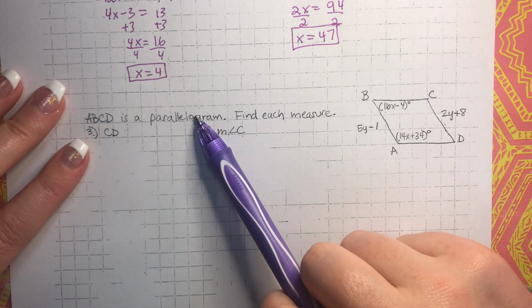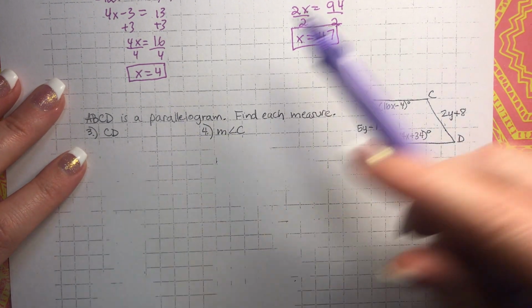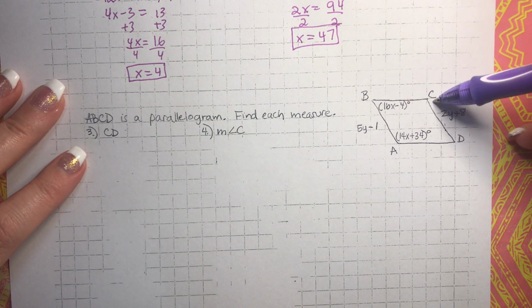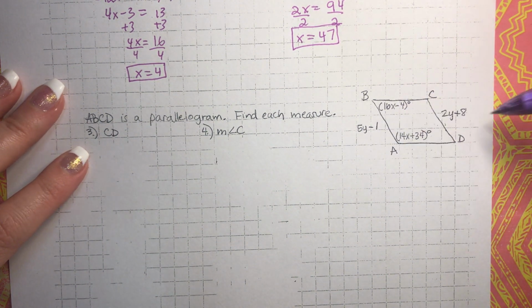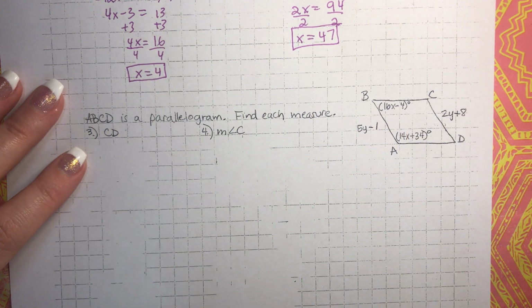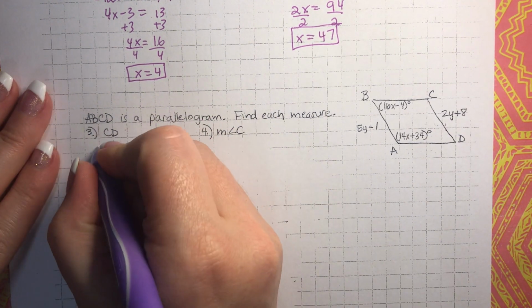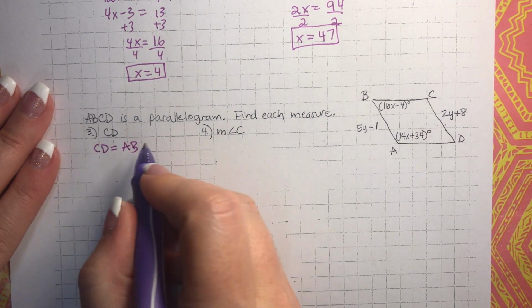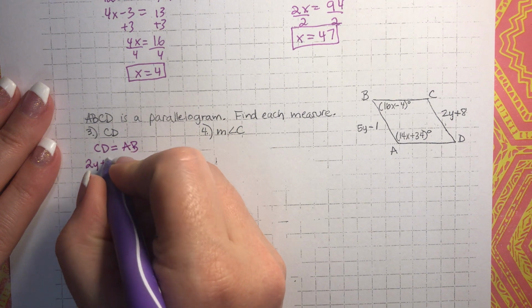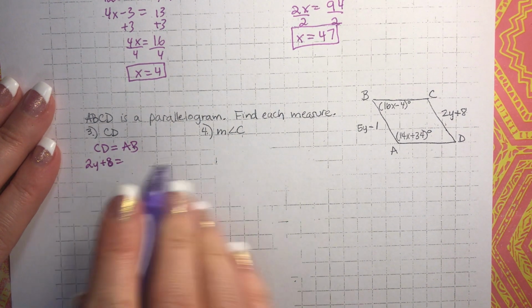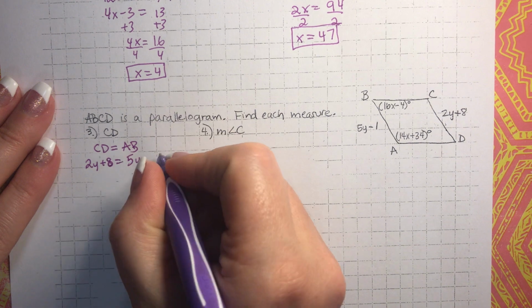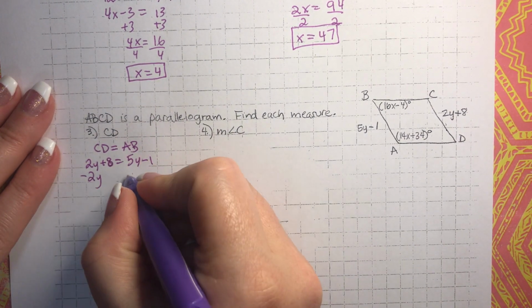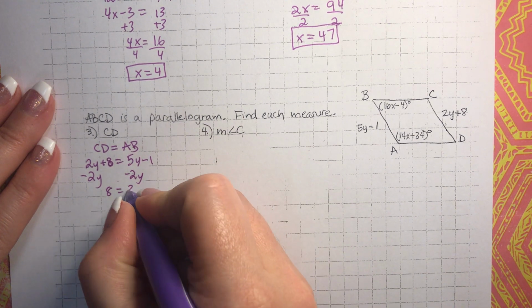So which one of those treasures are we going to need for CD? So CD looks like a side, and we have a side here. So we're going to set up an equation, and we can just say that those two are equal to each other. So we know that CD is equal to AB, right? And so I'm just going to set those equal. So 2y plus 8, that's what CD is. AB is 5y minus 1. And then I'm just going to solve and figure out what y is. I'm going to get the variables on the same side first.